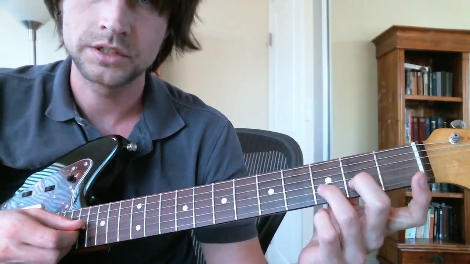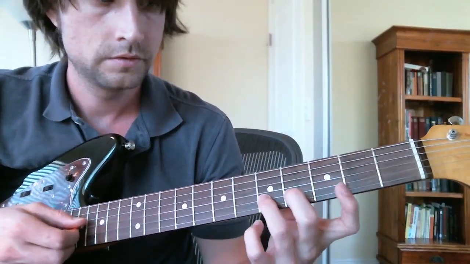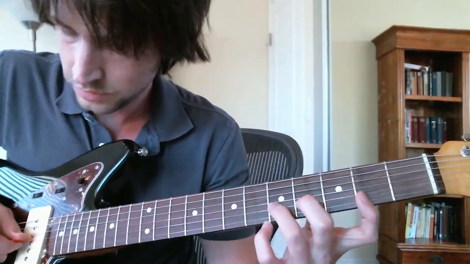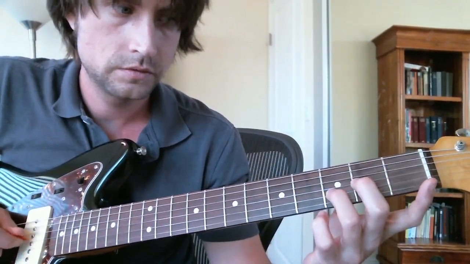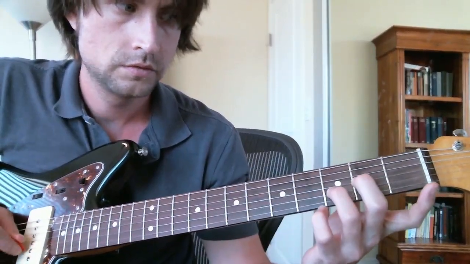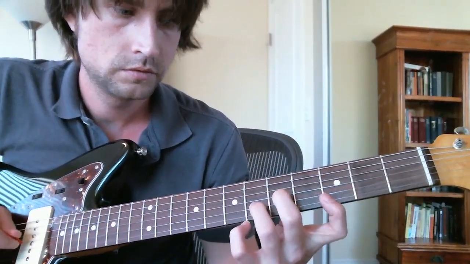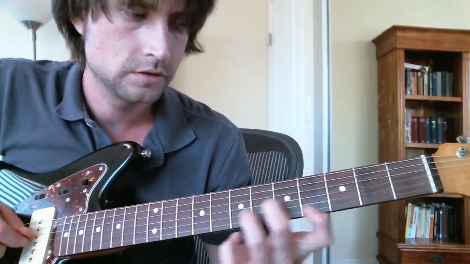You could make a song with all sus2 chords. Like I'm gonna take this shape and move it around. Whoops, sorry. It sounds better if you arpeggiate it. It sounds pretty cool.